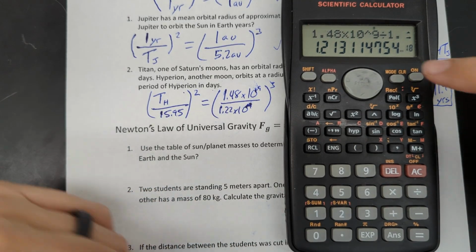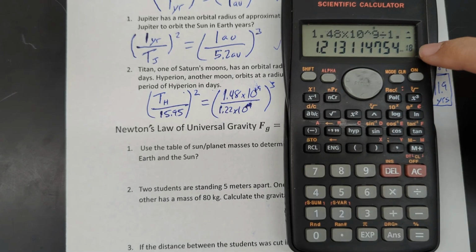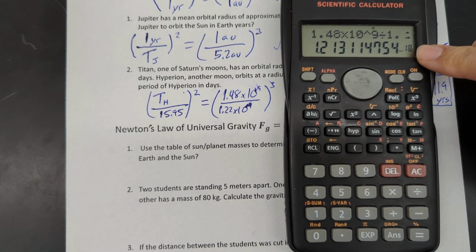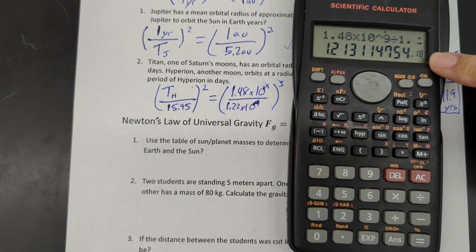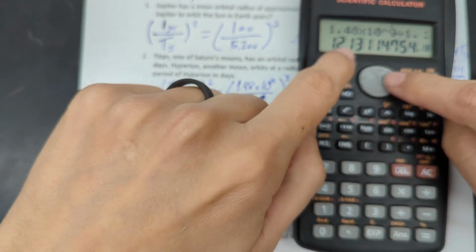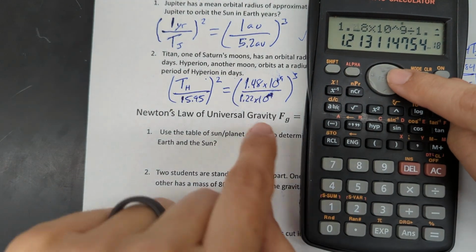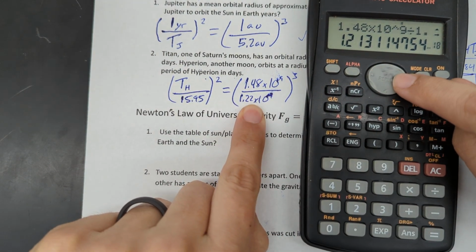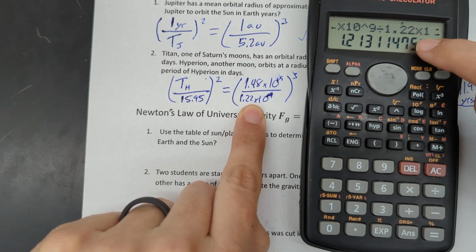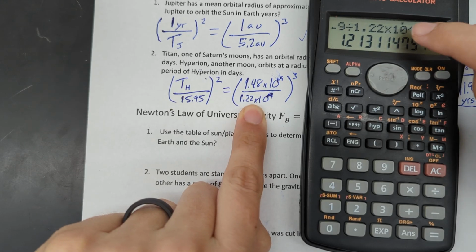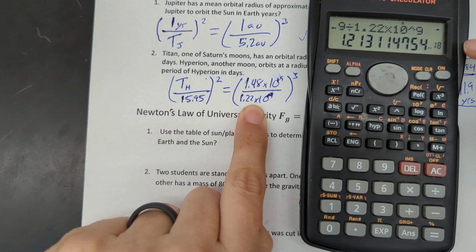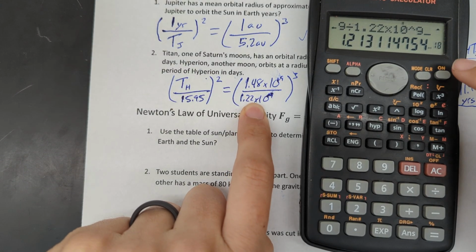When you do that, this number looks similar, but I get a completely different exponent here. The reason why is because your calculator did it in order. It did this number times this, and then it divided. It didn't divide by this whole big number. It just divided by 1.22, and then it went and multiplied by 10 to the 9 again. So you got this way bigger number than you needed.